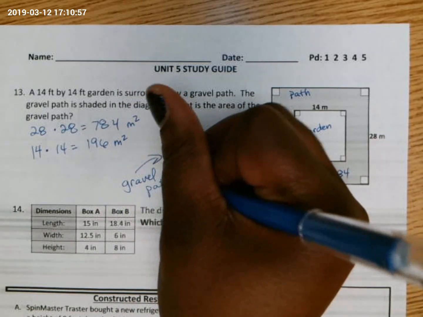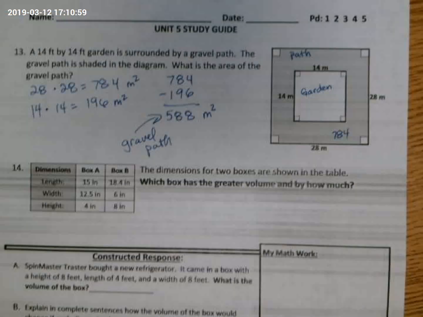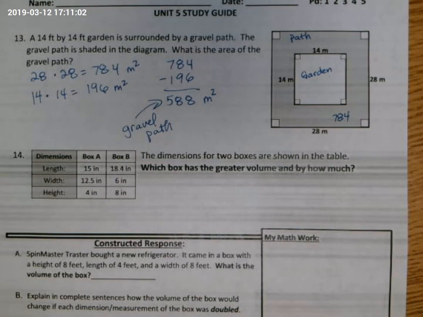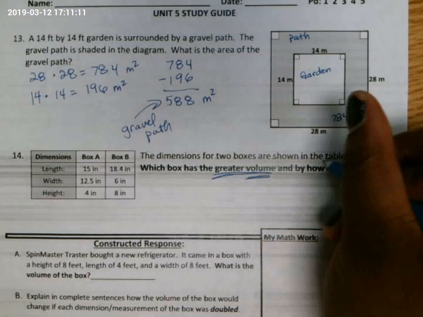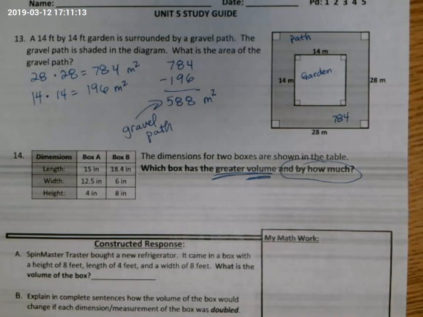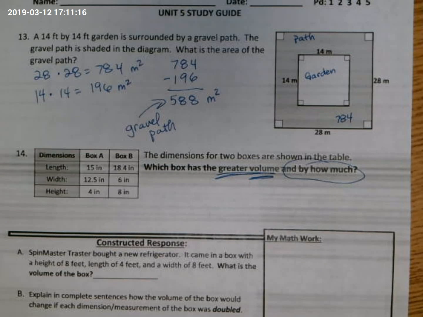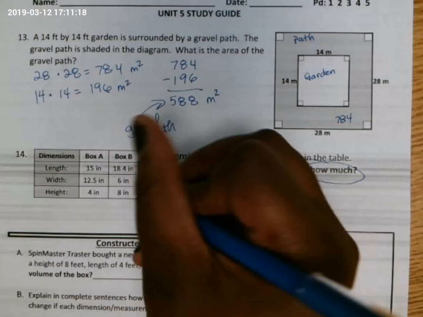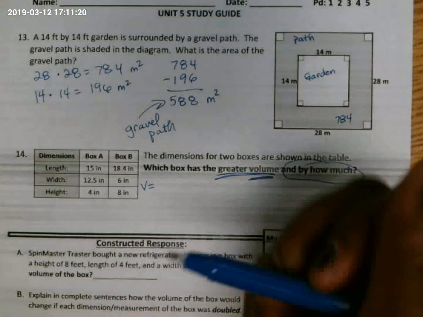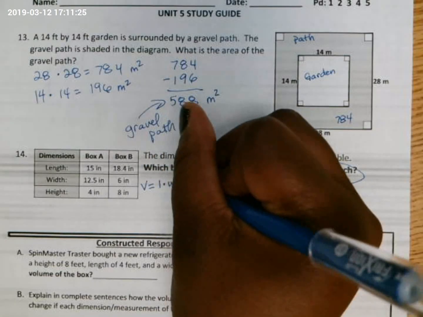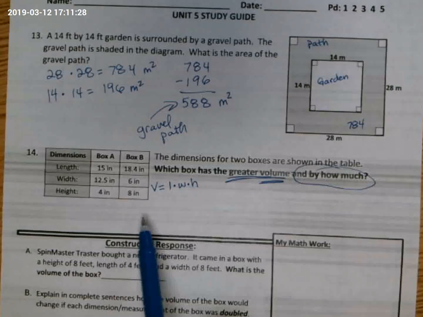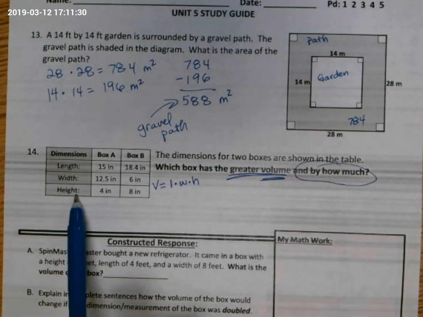All right. So now let's look at our next one. Our next problem says the dimensions for two boxes are shown in the table. Which box has the greater volume and by how much? So we're looking at volume, which one is the greatest, and we want to know by how much. Those are important keys there for us. So we know that volume for these rectangular prisms is length times width times height.